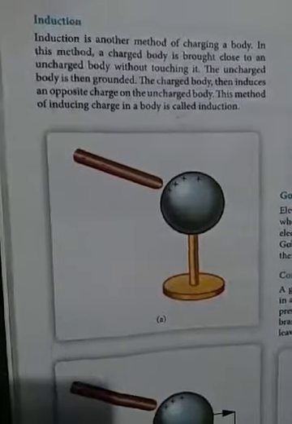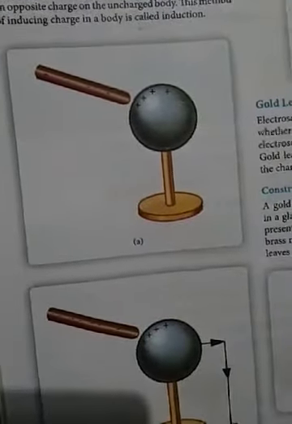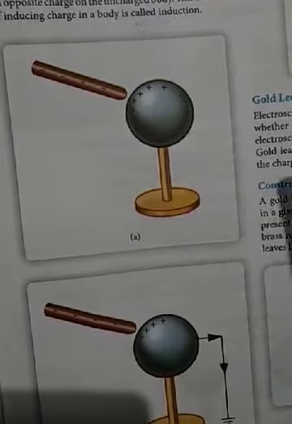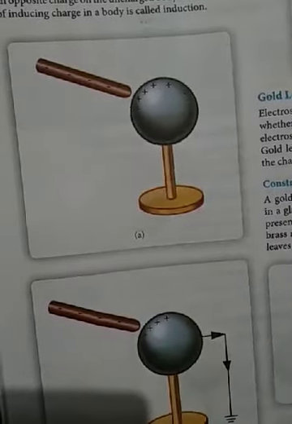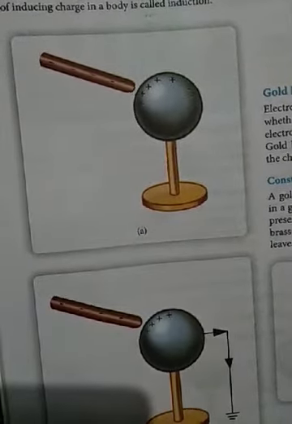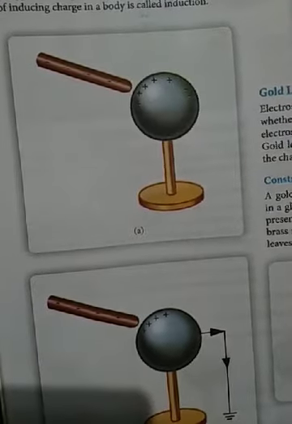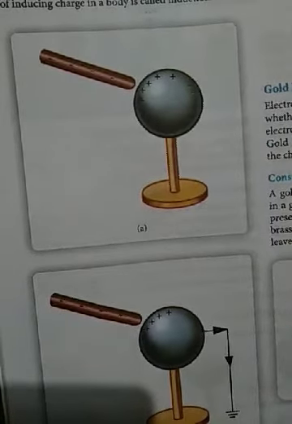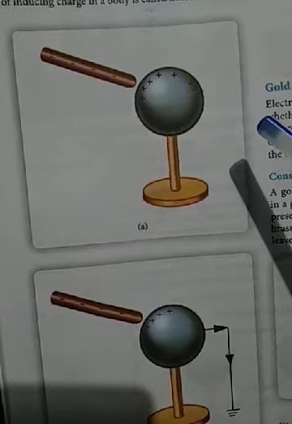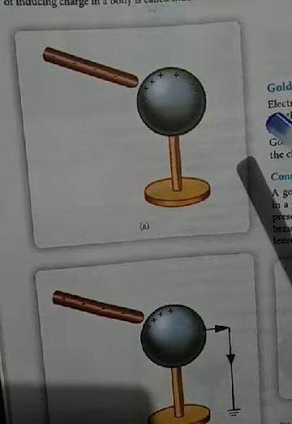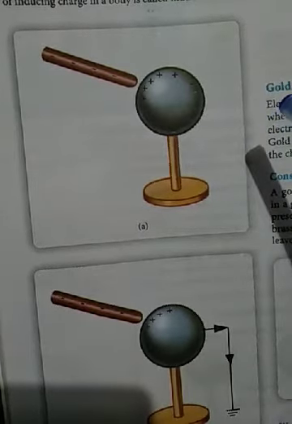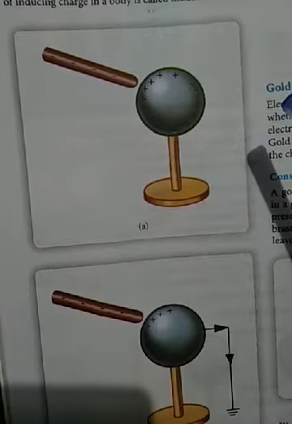The second method is induction. Induction is another method of charging a body. In this method, a charged body is brought close to an uncharged body without touching it. The uncharged body is then grounded. The charged body then induces an opposite charge on the uncharged body. This method of inducing charge in a body is called induction.